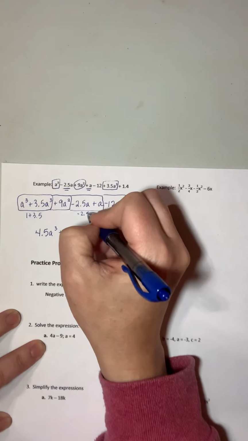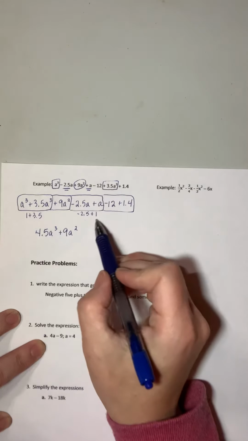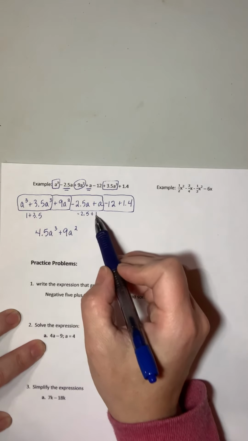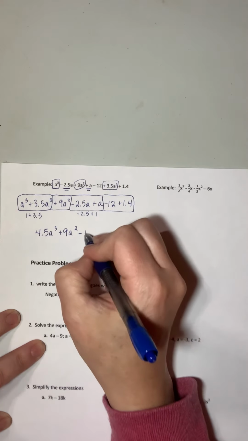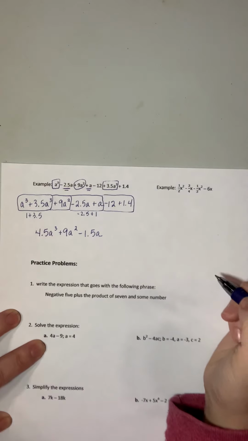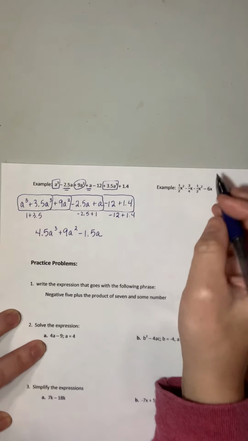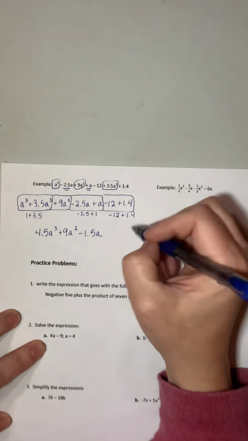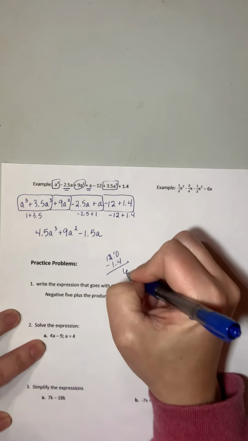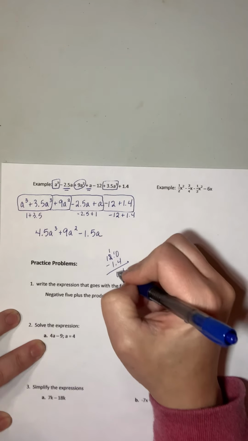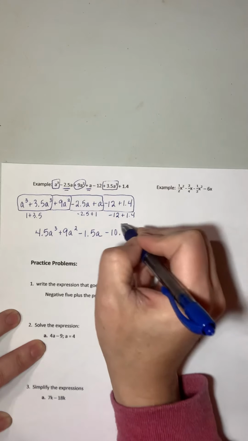This is negative 2.5 plus 1, because remember, variables by themselves have a 1. This is subtraction because it's 1 of each, so 2.5 minus 1 is 1.5, and it's negative because of the negative 2.5. And this is negative 12 and a positive 1.4, so that's subtraction. So 12 minus 1.4 is 10.6, and it's negative because of the 12, so negative 10.6.